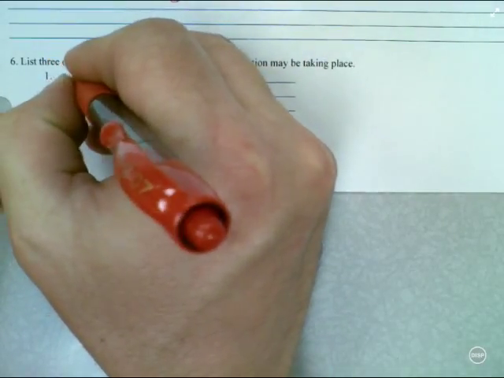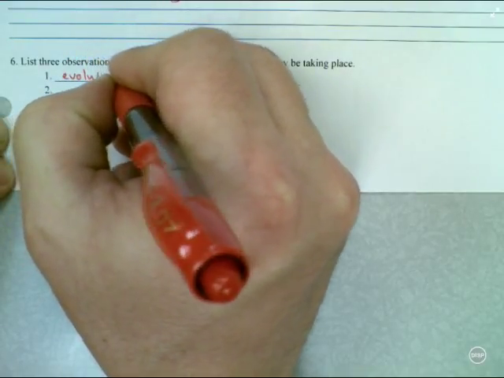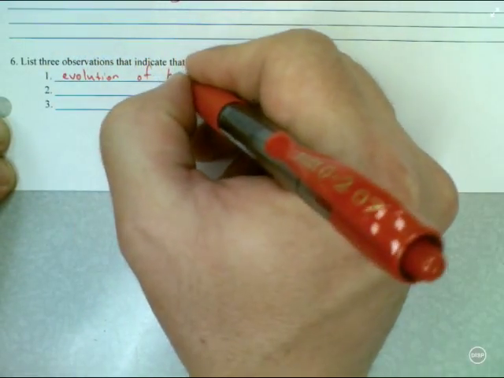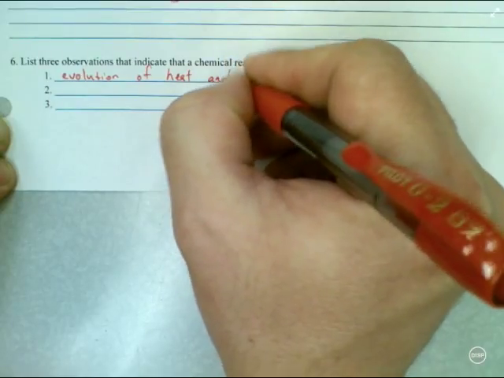Number 6, finally, something that's pretty straightforward. List 3 observations that indicate that a chemical reaction has taken place. We're going straight out of the book. We got evolution of heat and light.